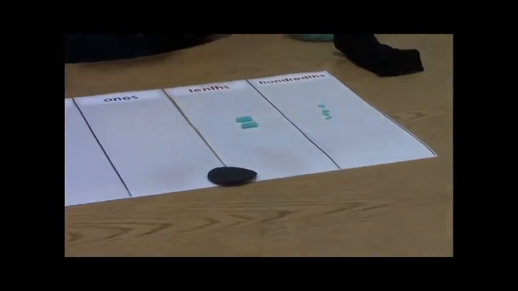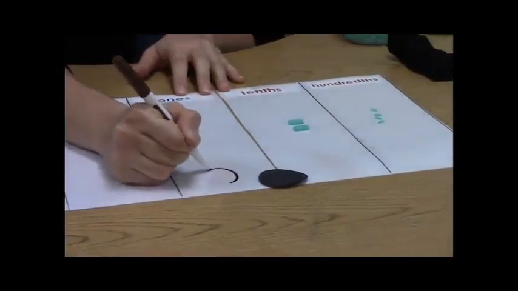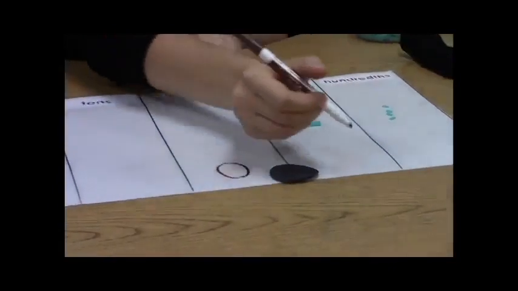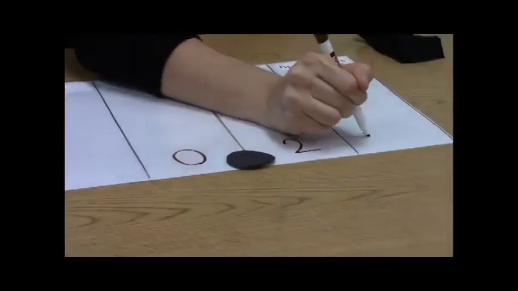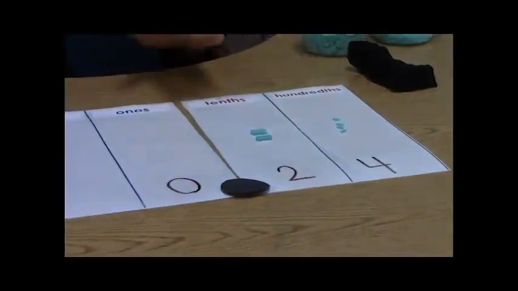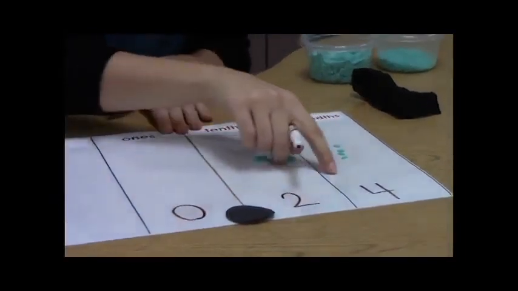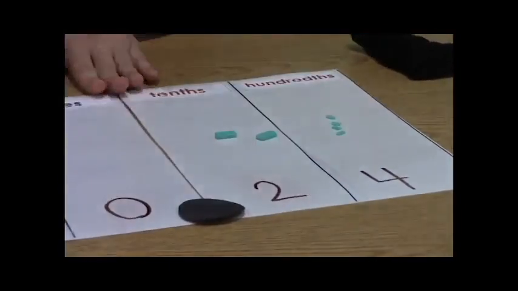I'll write this fraction as 0 because I do not have any whole numbers. I have 2/10 and 4 hundredths. I'll read this fraction as 0 and 24 hundredths, or 24 hundredths.